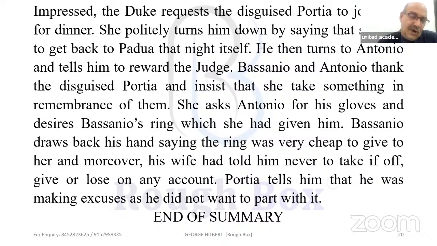Can even a lawyer replace a judge? Not possible. That is why when he says, take your place, we'll come across it. When the Duke tells her, take your place, it simply means take your place on the judge's bench, not on the lawyer's bench. Okay? Is that what you are asking me?